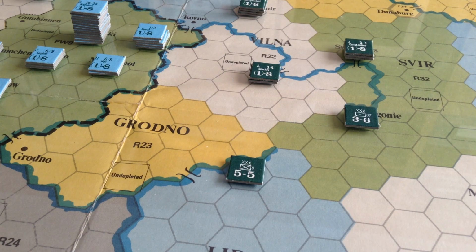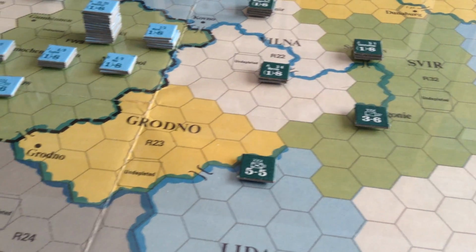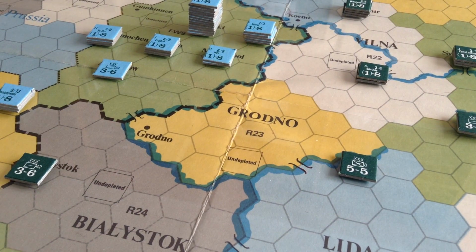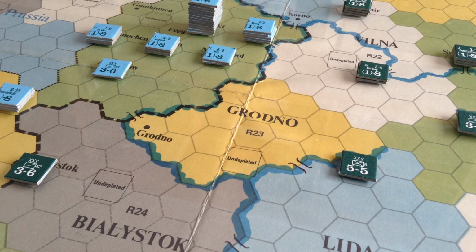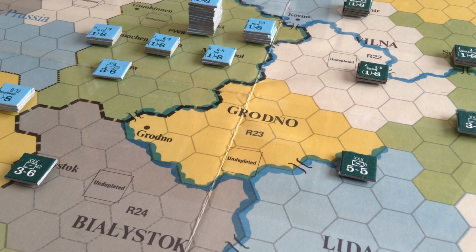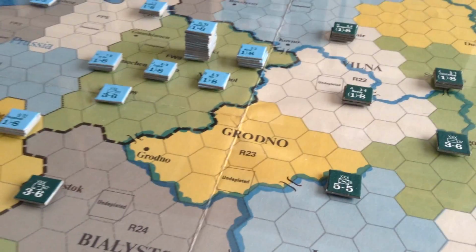Now the next phase is the Russian movement phase. And if you're not familiar with the campaign, the Russian army starts off in not a good position. The Grand Army is huge compared to the Russian army, and the Russian army is scattered all over the place. So they virtually have to retreat. They have to give ground.